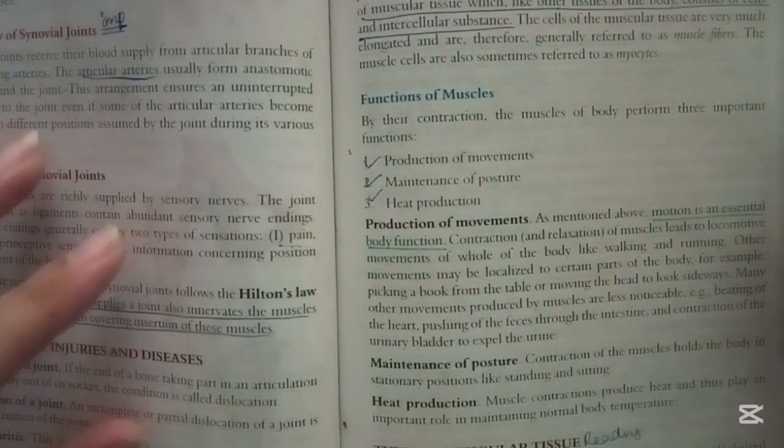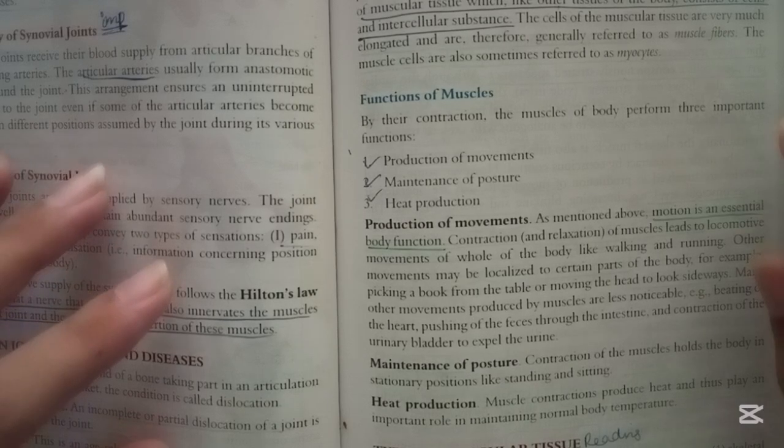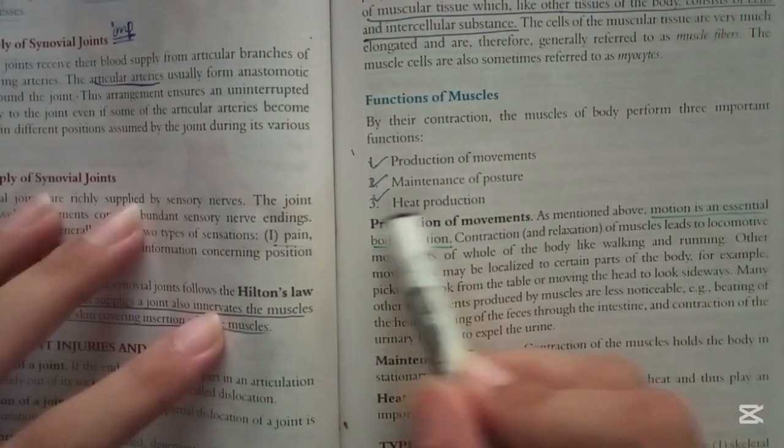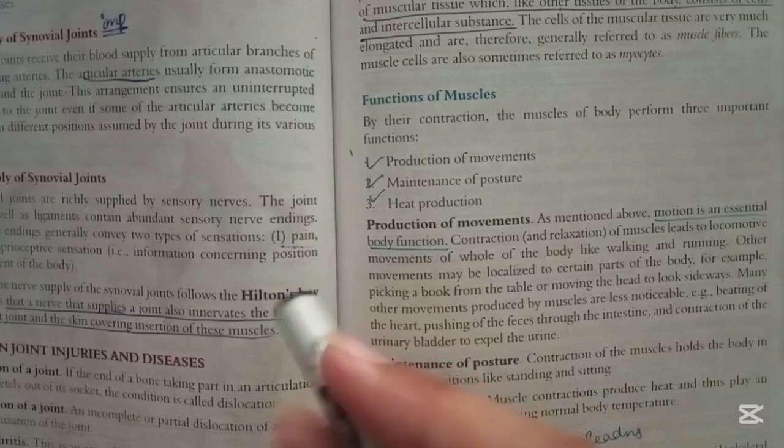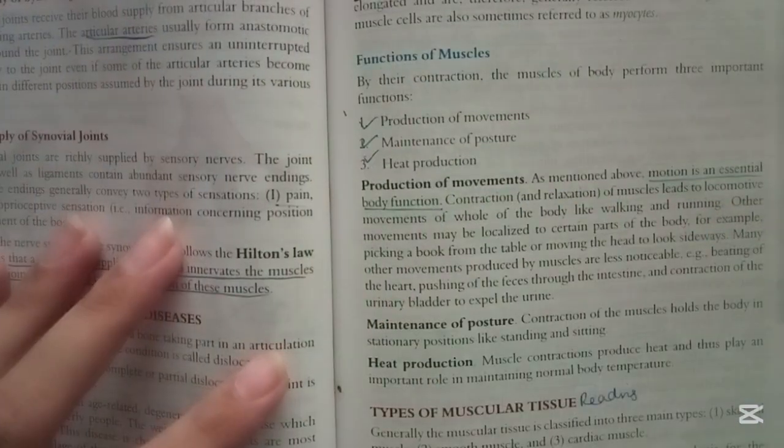No one is going to ask about the function of muscles because they already know the functions of muscle, except this function that is a little bit different, like heat production. So keep this function in your mind.